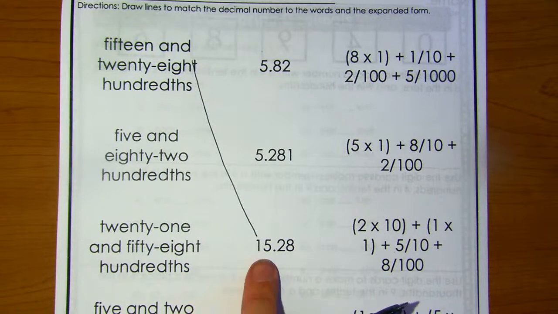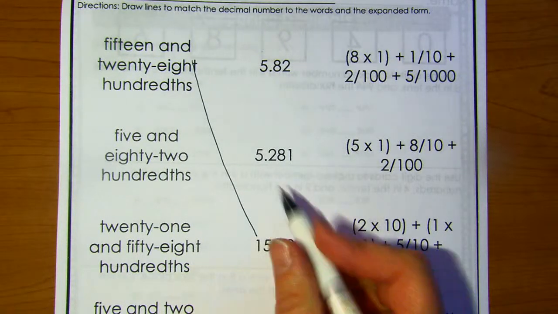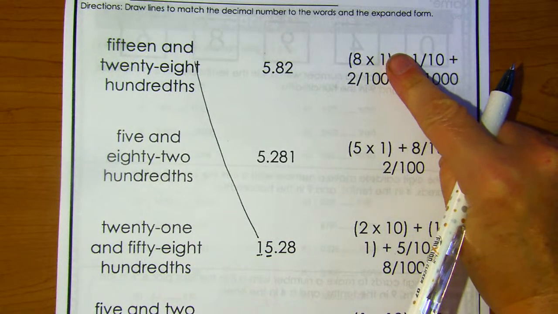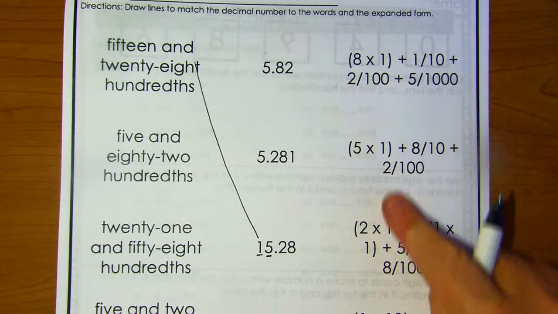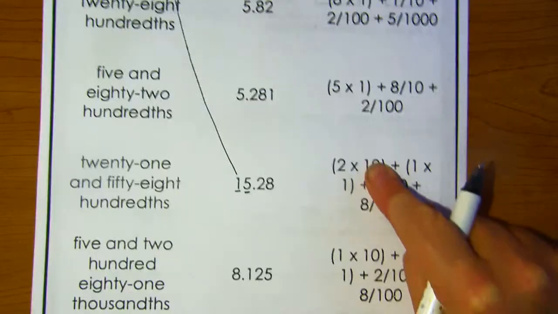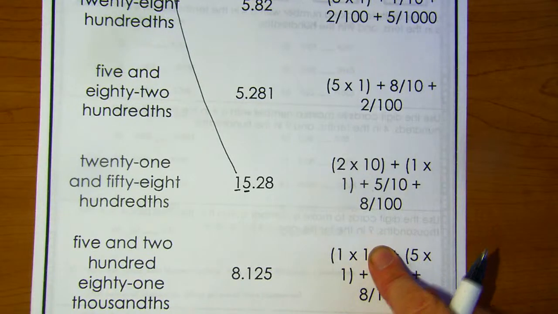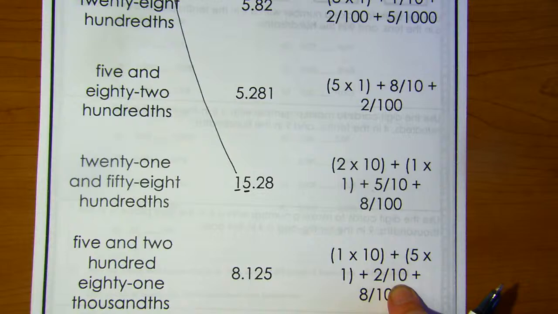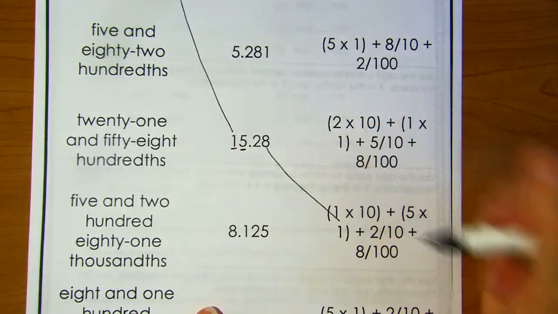And then if I'm looking for 15 and 28 hundredths, I have a 1 in the tens place and a 5 in the ones place. So I'm just going to start looking. No tens place, 2 in the tens place doesn't work, 1 in the tens place, 5 in the ones place, and then 2 tenths and 8 hundredths. So that is definitely the right one.